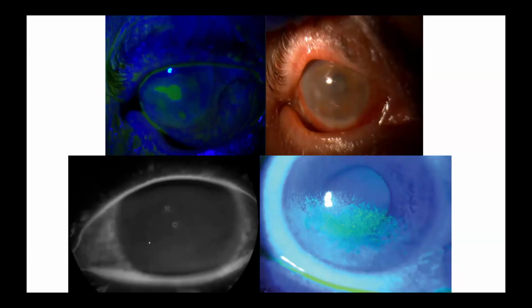Same thing at the bottom right, superficial punctate keratitis is one of the most common findings, again associated with dry eye, which is treated with increased artificial tears and sometimes additions of cyclosporin, serum tears, or punctal plugs.